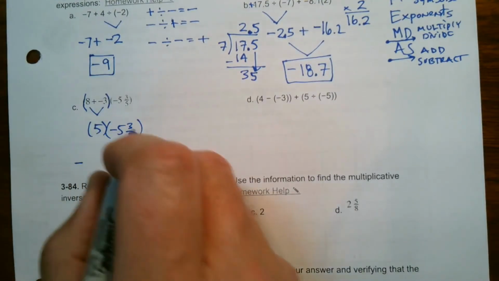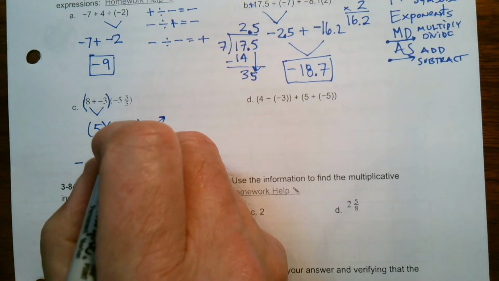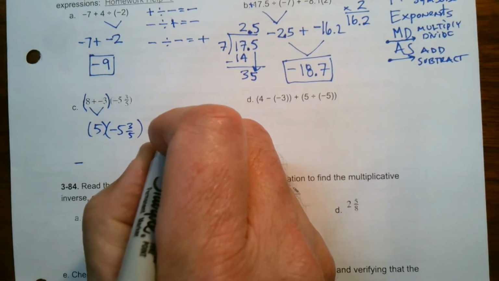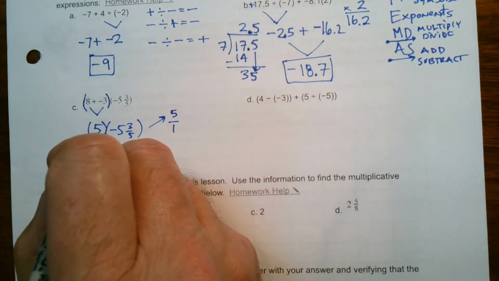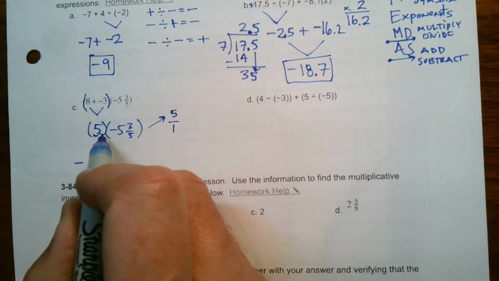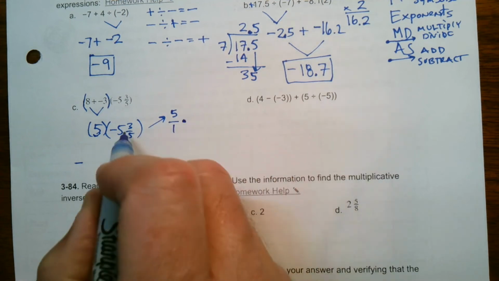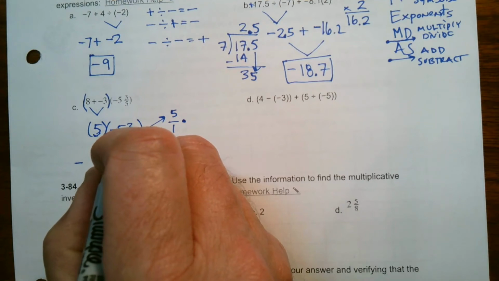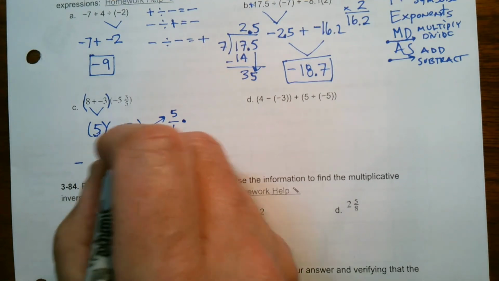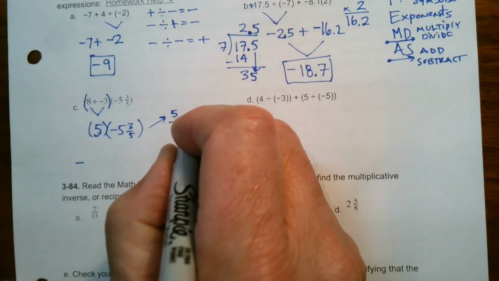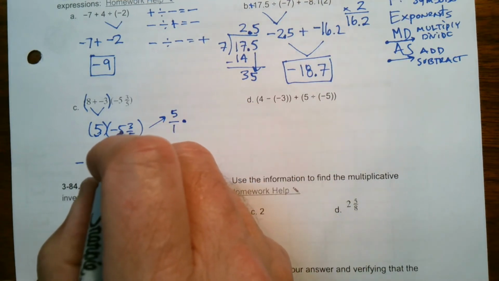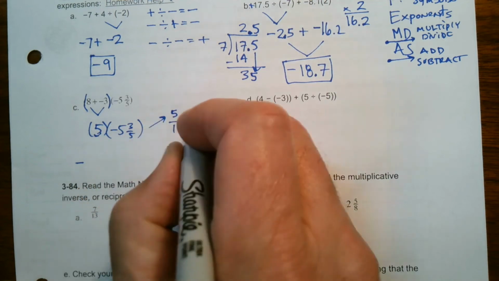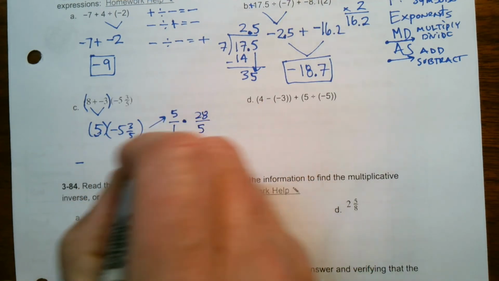To do multiplication here, I'm going to just do it over here. I've got to take this and make it into a fraction, and then it would be easier. So 5 over 1 is the fraction of just taking the 5. And I'm going to multiply that by this as a single fraction. So 5 times 5 is 25 plus 3 is 28. That's how we get our mixed number into a single fraction. So basically there's 25 fifths, so 25 fifths plus 3 fifths is 28 fifths, right?